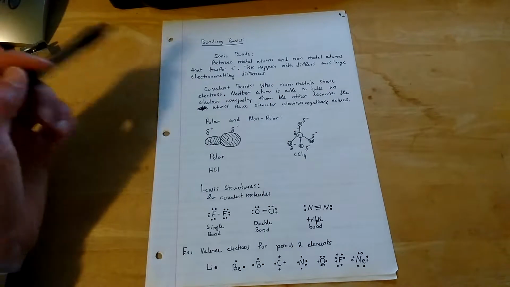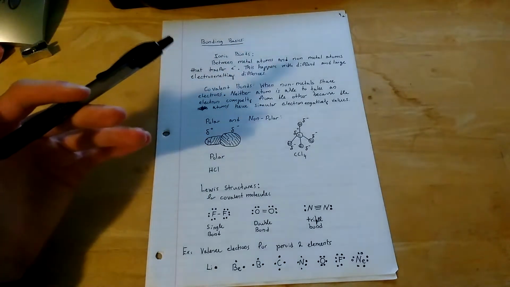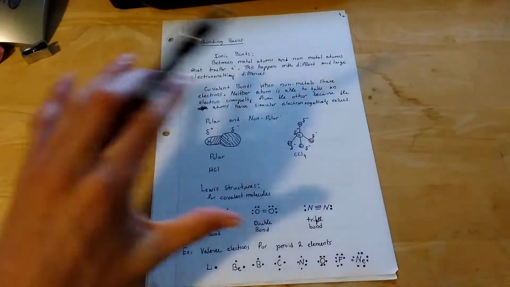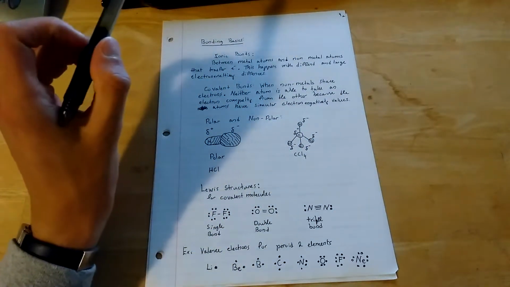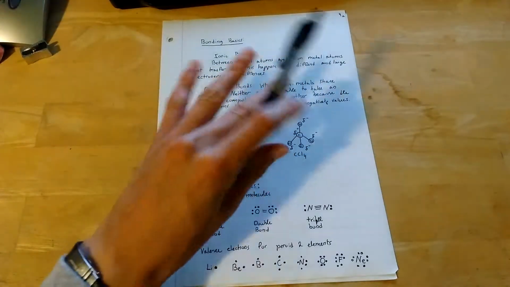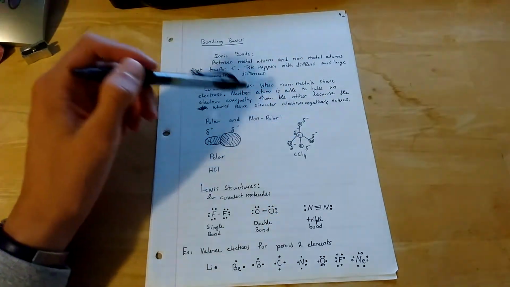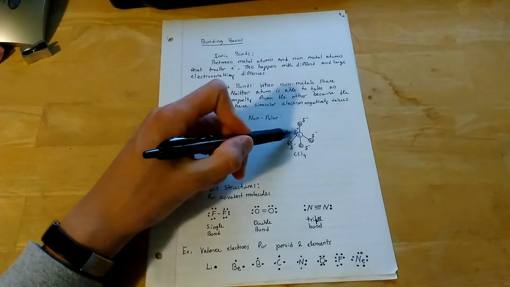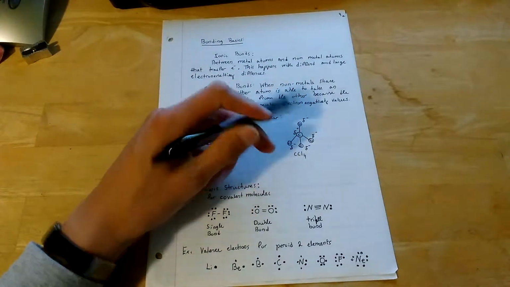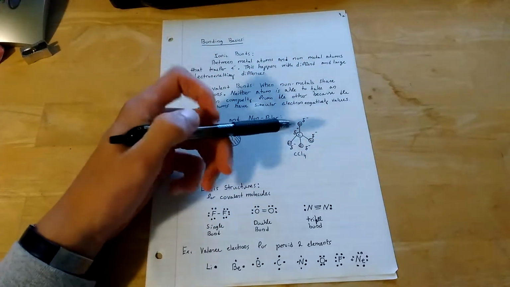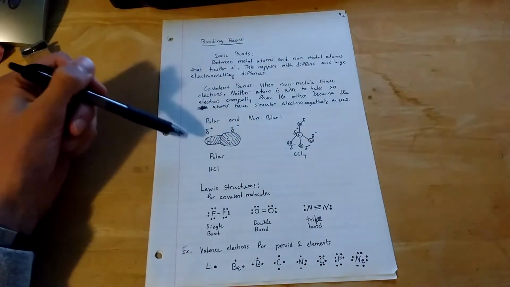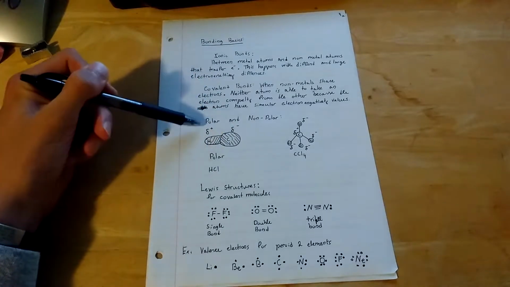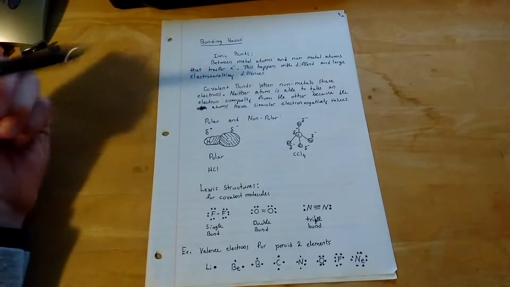Polar and nonpolar. Nonpolar would be the electrons are equally distributed. Sorry. So like carbon chloride. As you can see, the sigma bonds, these negatives are all spread out, and they're all even on all four sides. Unlike an HCl molecule, where you can see the sigma bond is one plus and one minus. Alright?